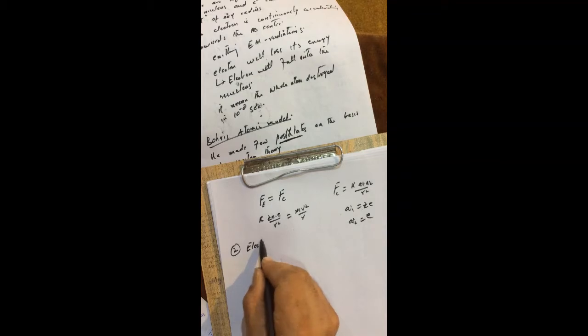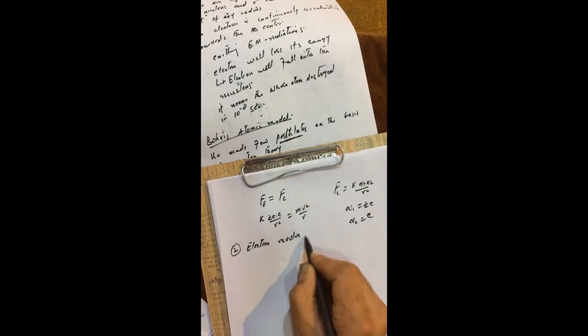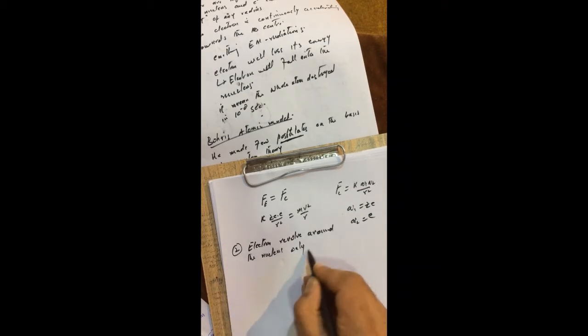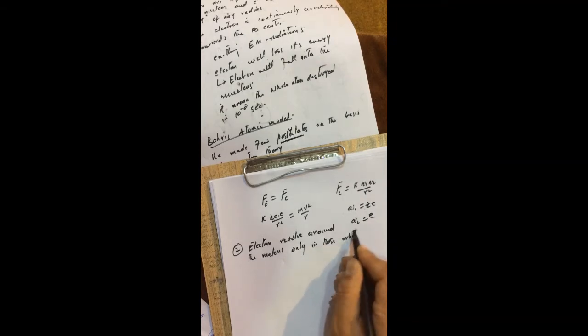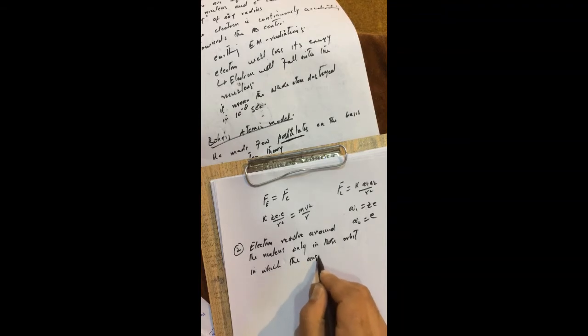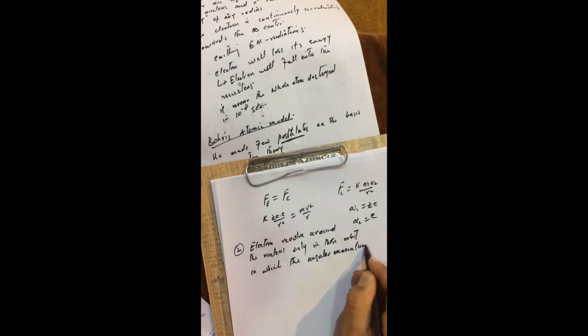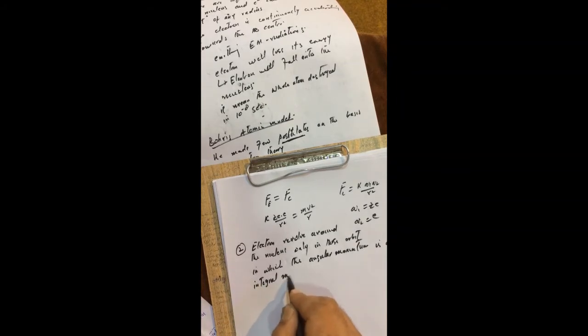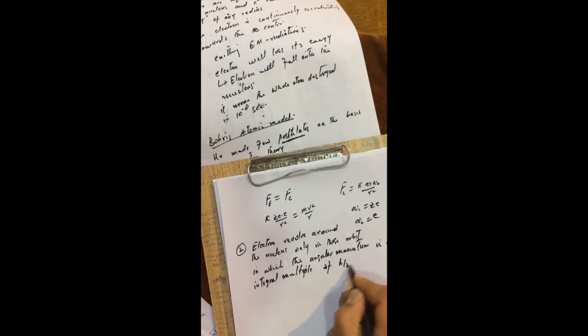Now the second postulate is that electrons revolve around the nucleus only in those orbits in which the angular momentum is an integral multiple of h divided by 2 pi.